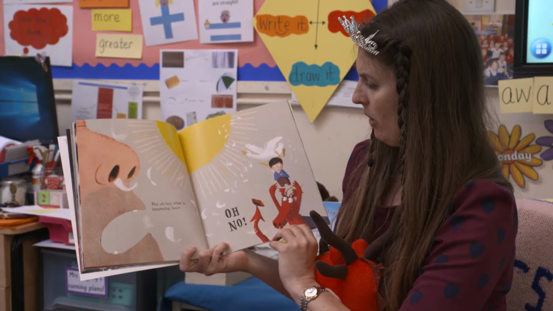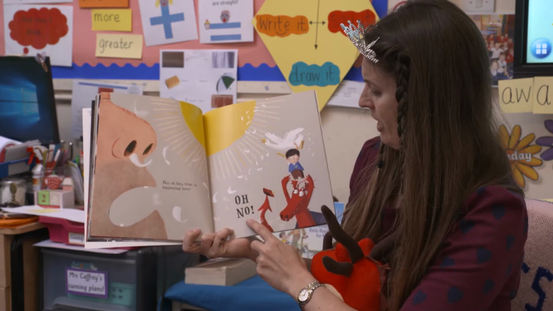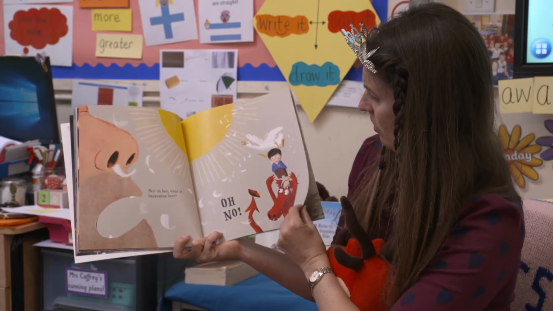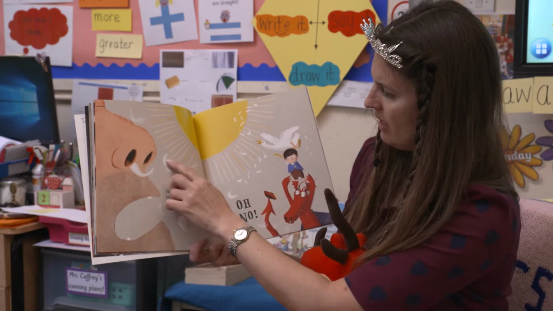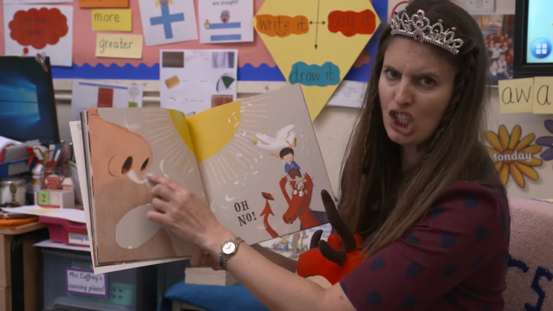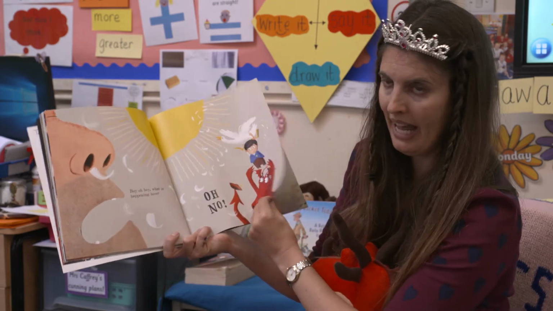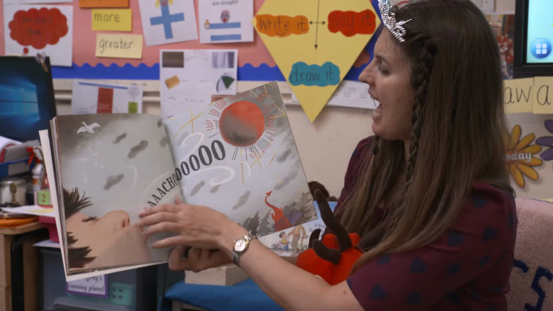Boy, oh boy, what's happening here? Oh no! What's happening? Look, the bird's feathers have come off and they're floating towards the giant's nose. What do you think will happen next? Achoo!